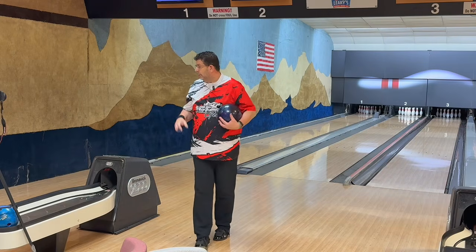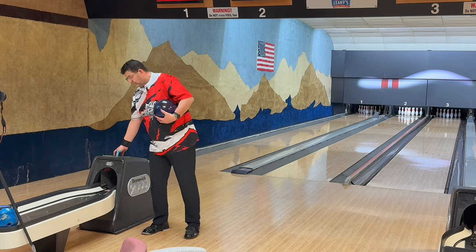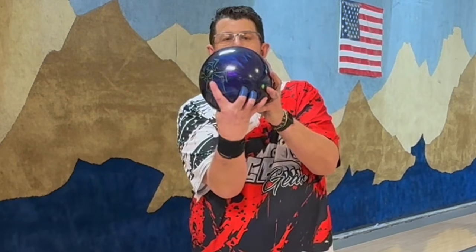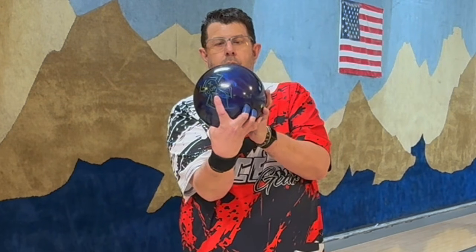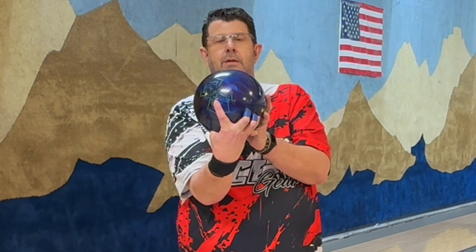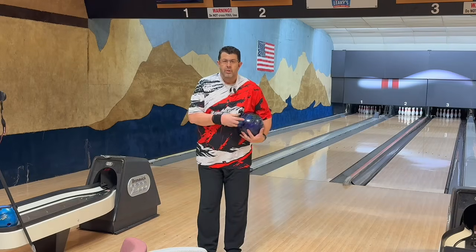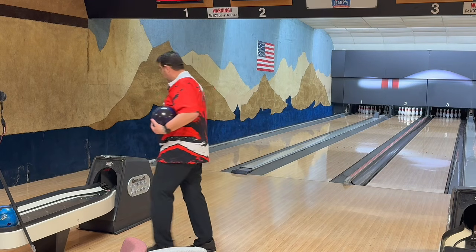That will give you a little extra help in getting around the ball. So again, my normal is here, 30 degrees, and then right here, I'm just going to bring that pinky finger in, tuck it in close to my hand, which will make it a little easier for me to rotate the ball.